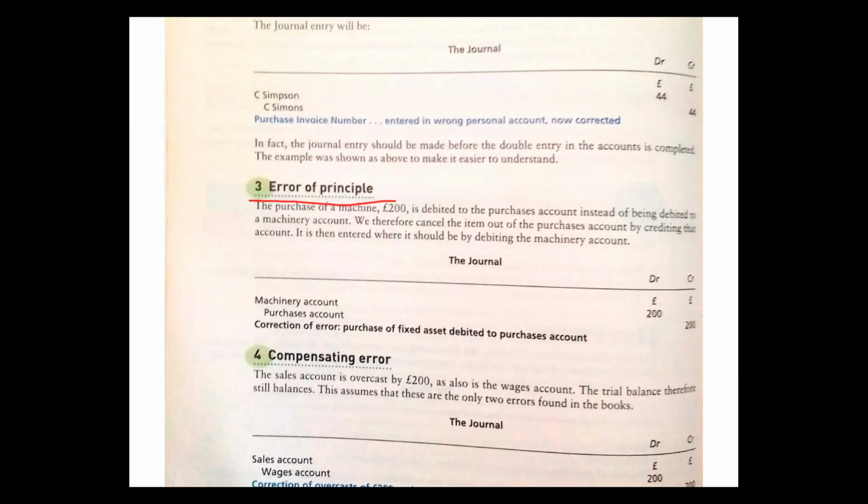Let's have an example on the error of principle. Let's say the purchase of the machine worth 200 kwacha is debited to the purchaser's account instead of being debited to the machine account. So how do we make the journal entry for this? Or how do you correct this error?